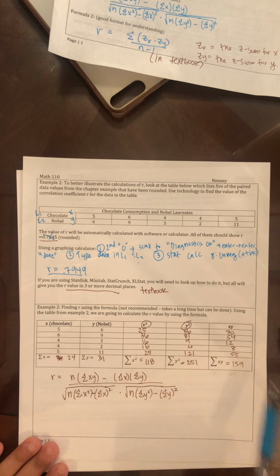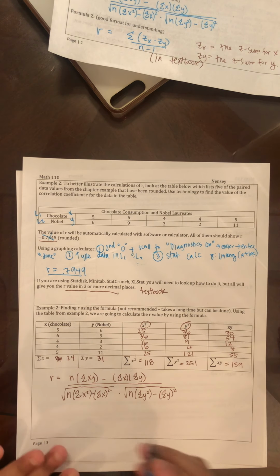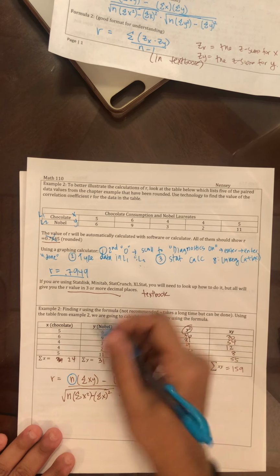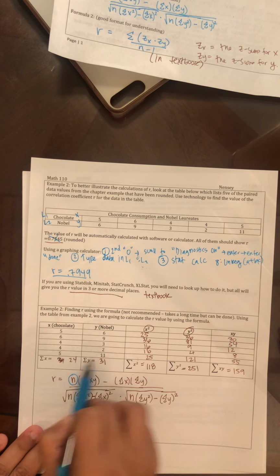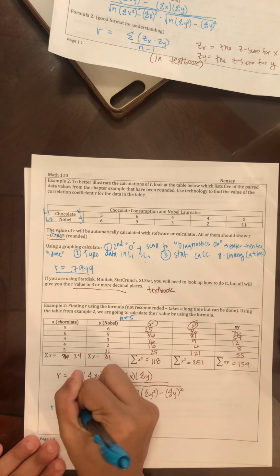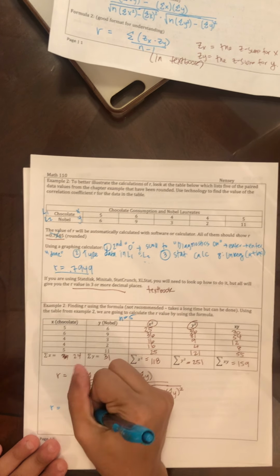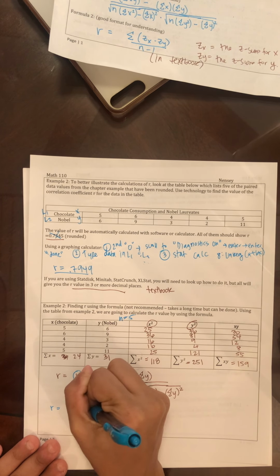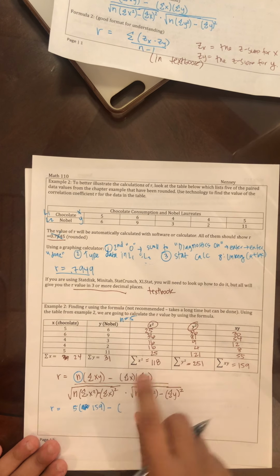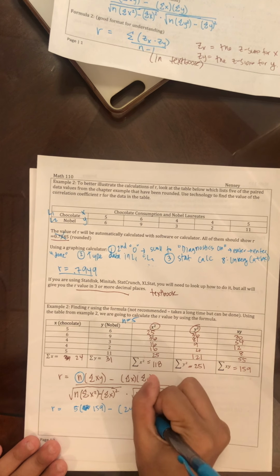Oh, now that is why I made you guys do this chart before, because when you plug it in, it's actually a lot easier if you have these values. What's my n? Well, how many sets do I have? I have 1, 2, 3, 4, 5. So I'm going to write n is 5. Okay, so I have r equals 5 times the sum of x and y, which you did right here, was 159. Minus the sum of all your x's, which was 24, times the sum of all your y's, which is 31.